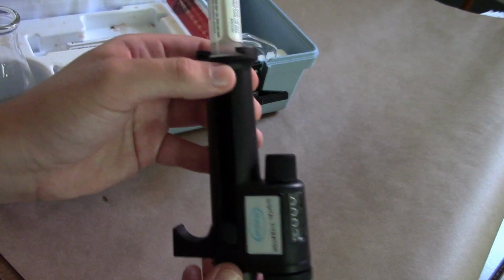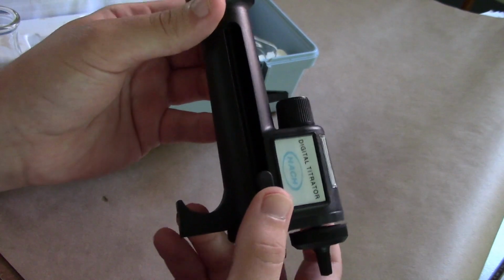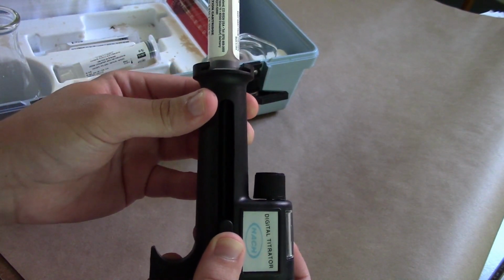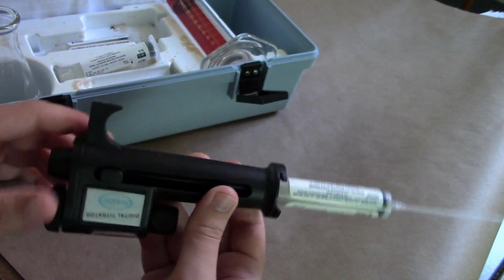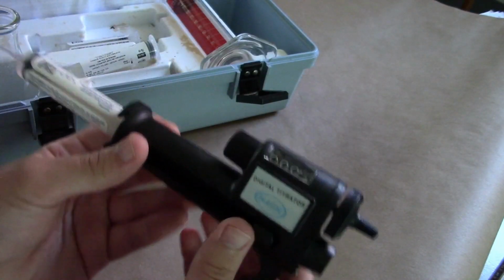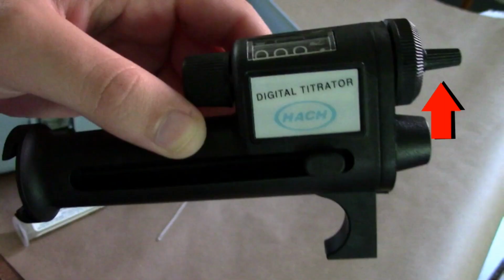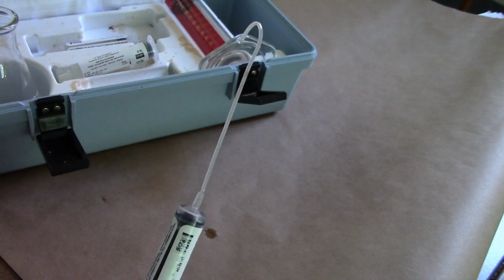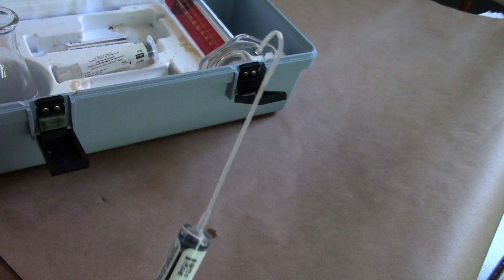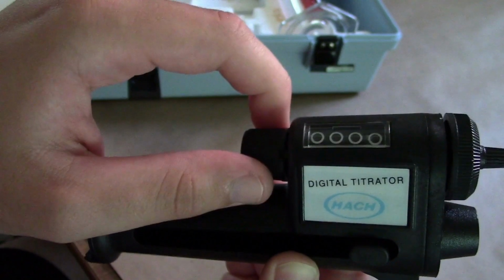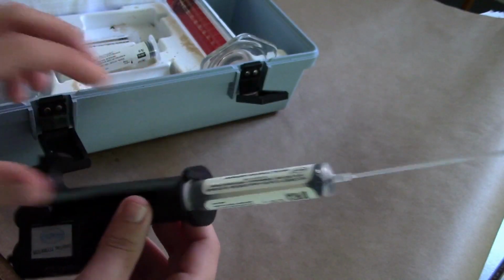Now I'm going to use the plunger. So I'll press in this button and push it until the end of the plunger reaches the top of the cartridge. Then I'll turn this knob until I see a drop of acid released from the thin hook dispenser tube. Now I simply re-zero it. So now our titrator is all set up.